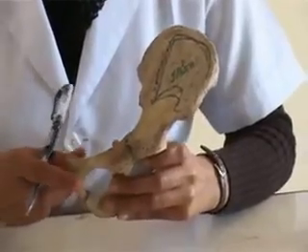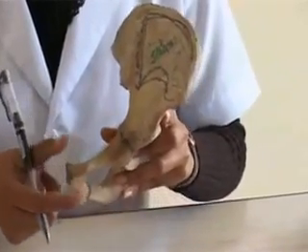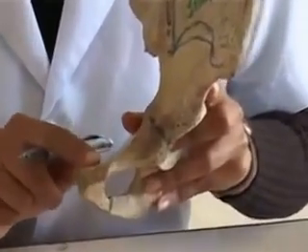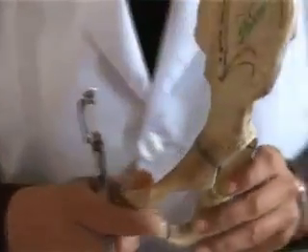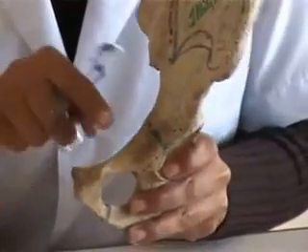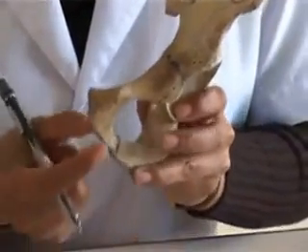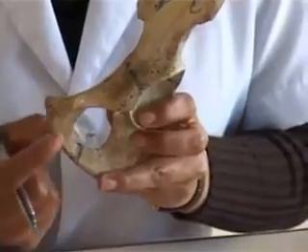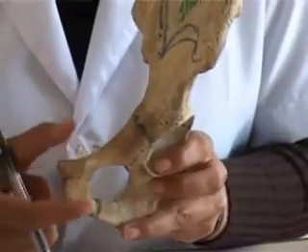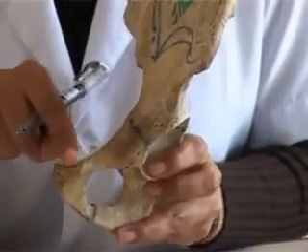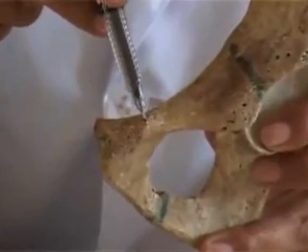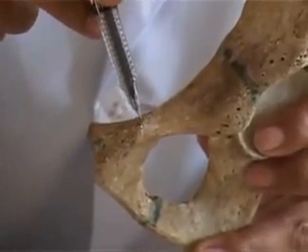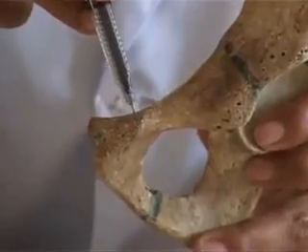The pubis. Pubis forms antero-inferior part of hip bone and 1/5 of the acetabulum. Pubis comprises a body, superior ramus and inferior ramus. The body is flattened with an upper border called pubic crest. At the lateral end of pubic crest is a prominent pubic tubercle. This is an important landmark from hernia point of view.